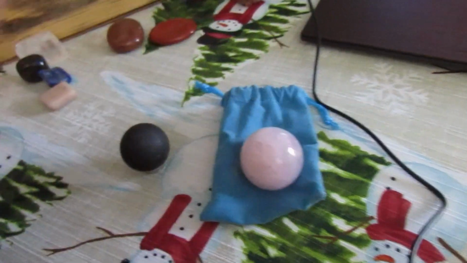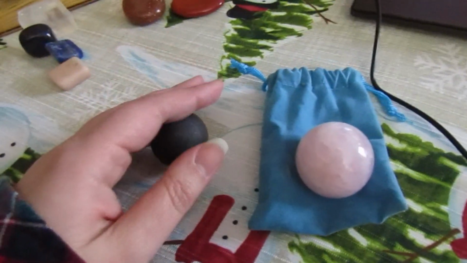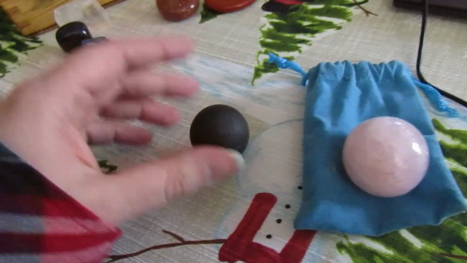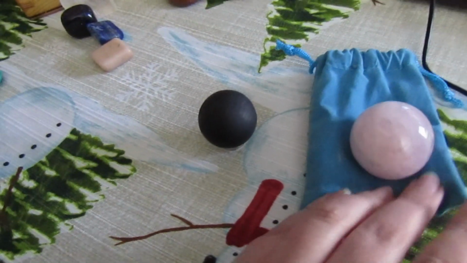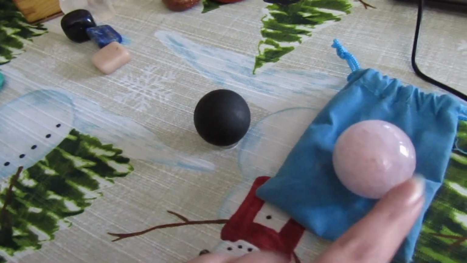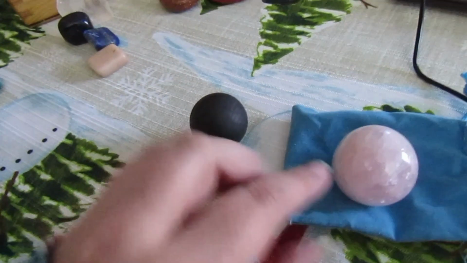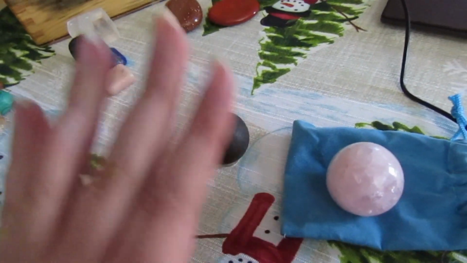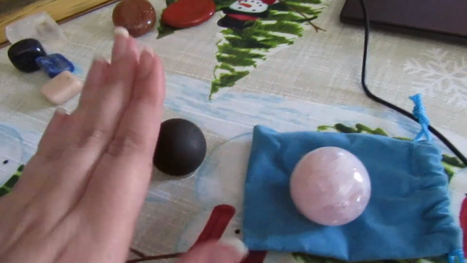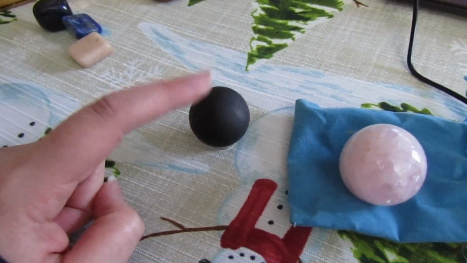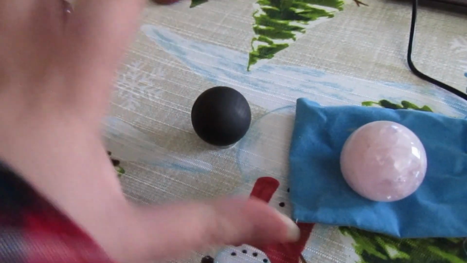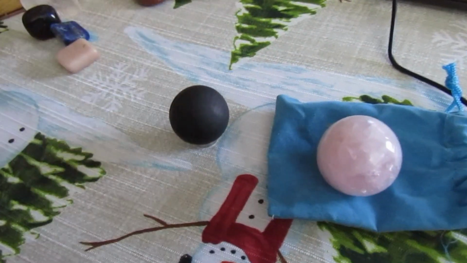Now this is a very popular shape. A lot of people know this shape, the crystal ball. And so this is shungite. I use this in front of my TV and video game systems. This I have actually used for the art of scrying. So yes, these can be used to emanate. Shungite is really good for EMF, or electromagnetic fields, so it will disperse them evenly throughout the room.